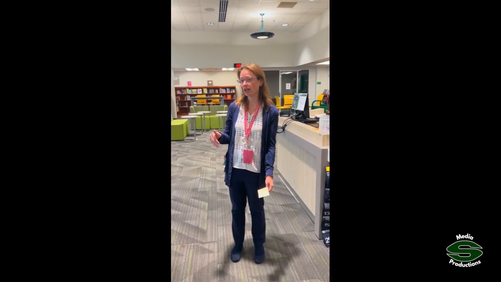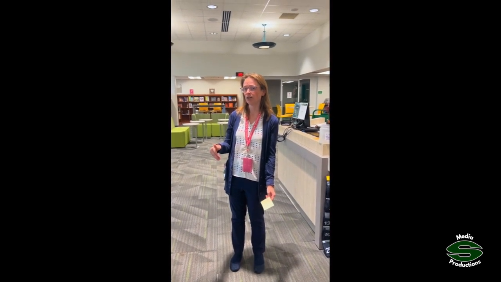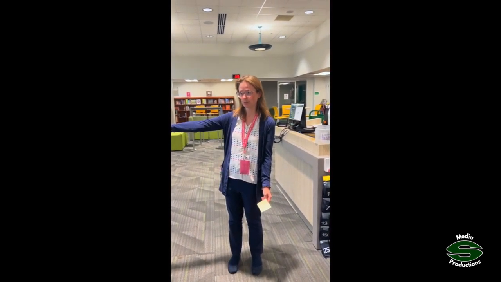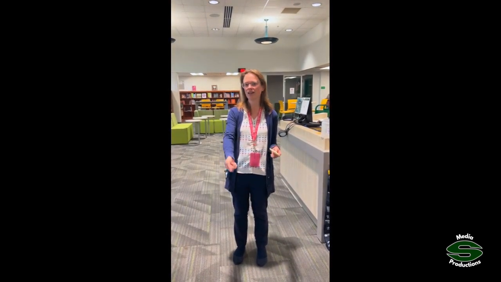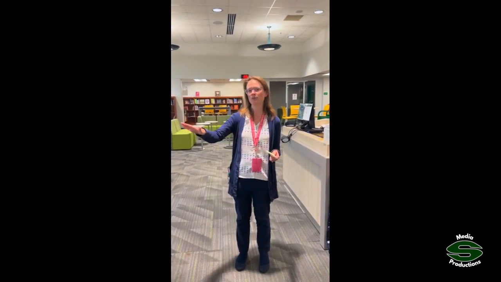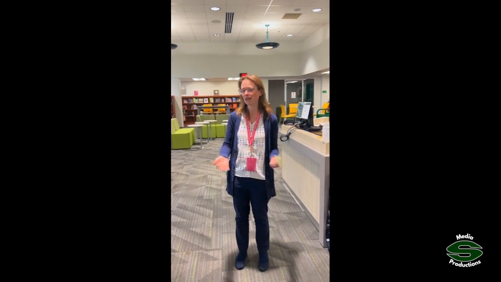The way that you can get a public library card too, if you don't want to go to the public library to get that, is you come to me and just say, hey, I would like a public library card, and I can hand you that application to go home and get it signed and then bring it back. And then I just email it over to the public library so that you can get a public library card.